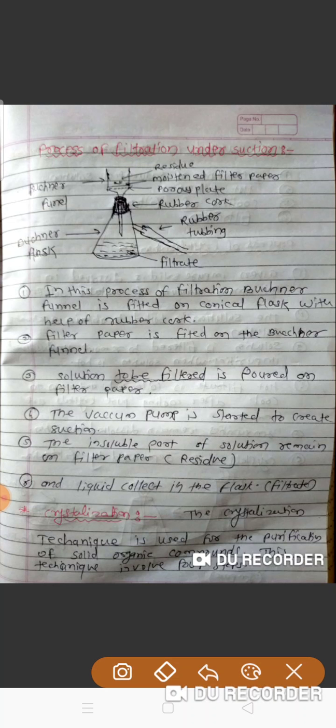The insoluble part of the solution remains on the filter paper, that is called the residue. The filtrate goes into the Buckner flask, and the liquid collected in the Buckner flask is called the filtrate. Do you understand? This is the process of filtration under suction.